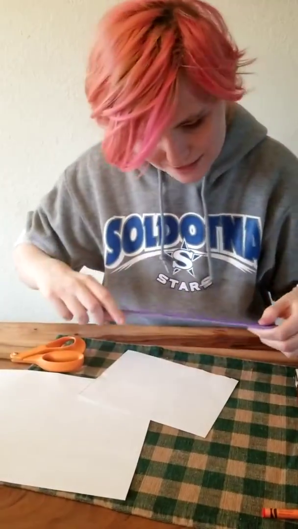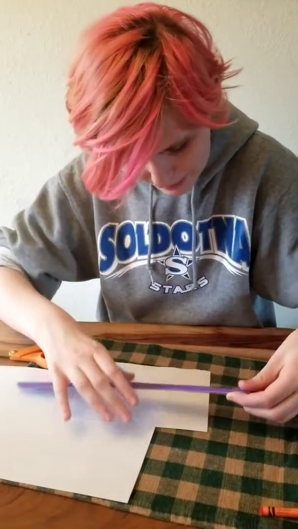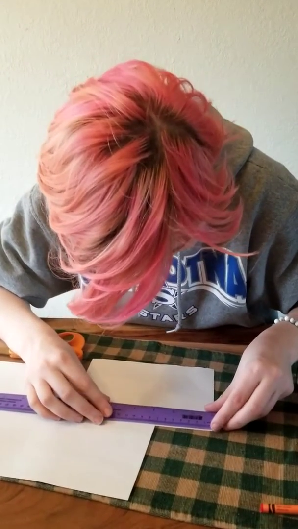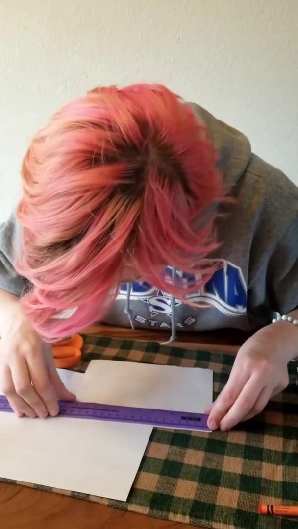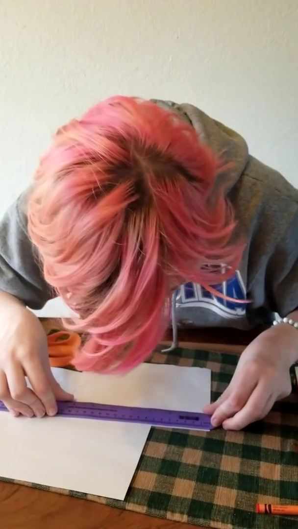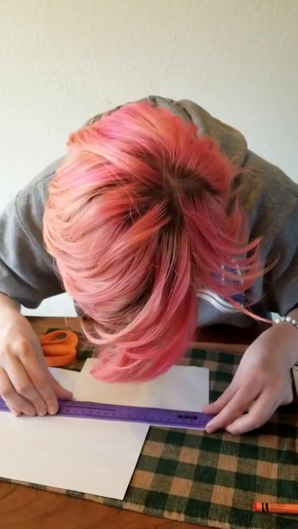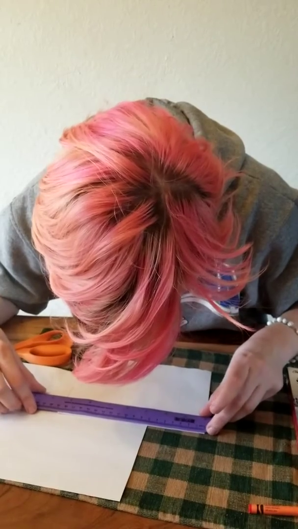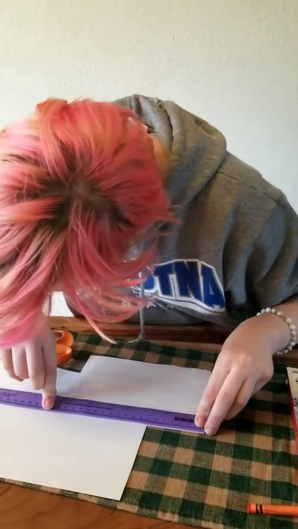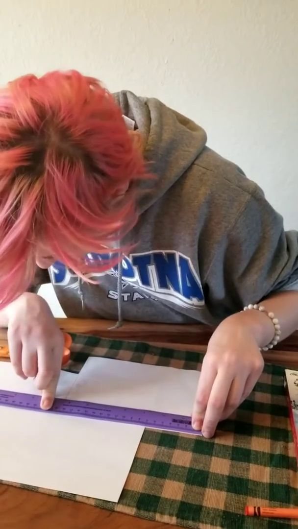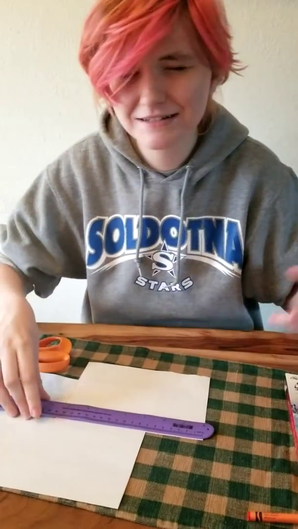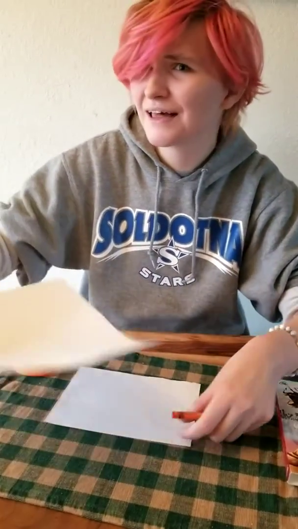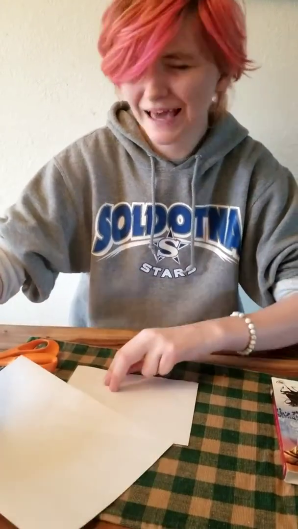So let's do this. First, I'm going to measure the upper length, and I'm going to round because it isn't quite 19. However, it's like 18.9 centimeters, and that's a bit too tricky. So in class, we're just going to round up, okay?